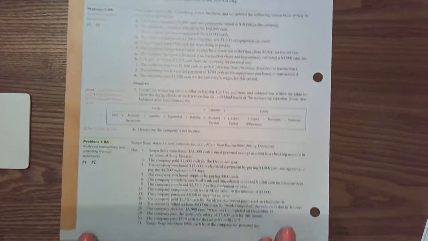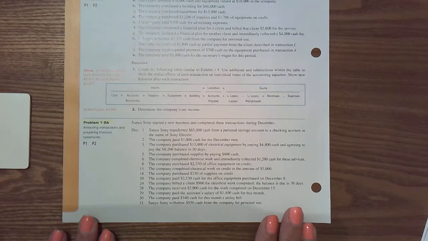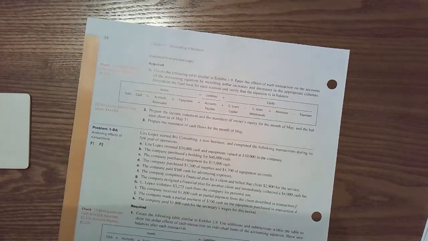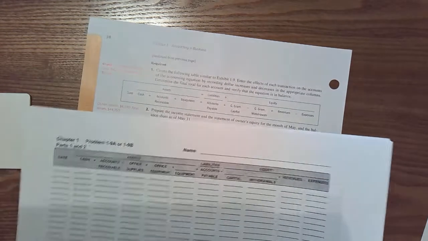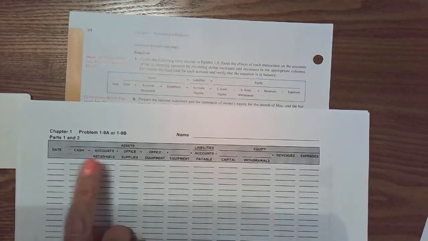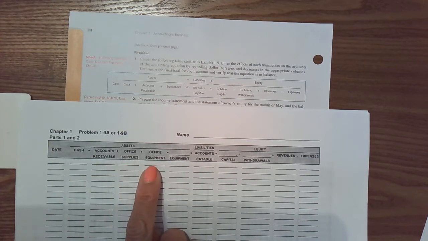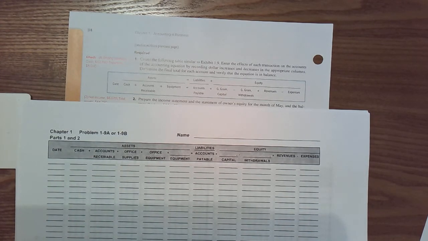Then you're going to move on to problem 1.9A. Okay, and same thing with 1.9A. You have the accounting equation up at the top, and then you've got cash, accounts receivable, office supplies, and office equipment. Now, office supplies are papers, pens, staples, paper clips, that kind of stuff.